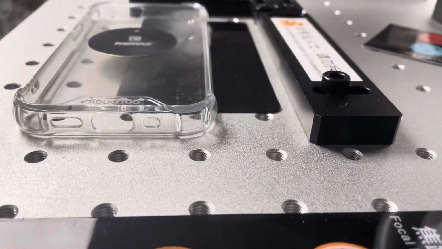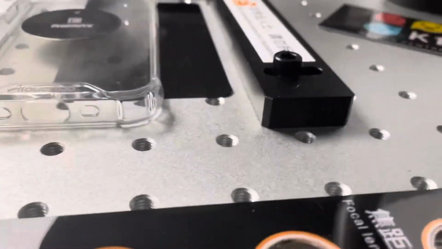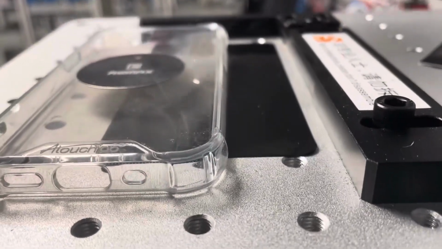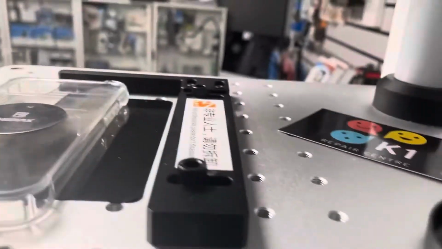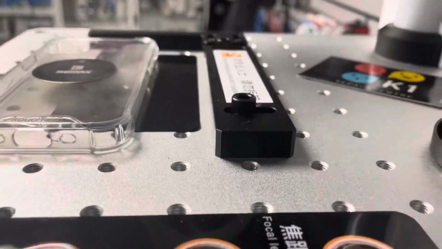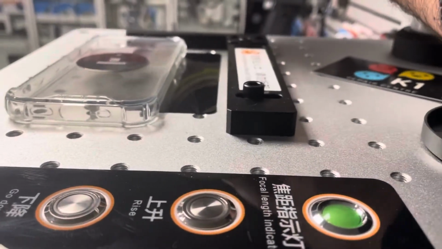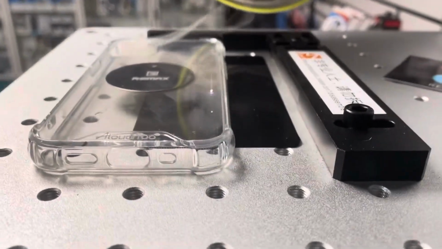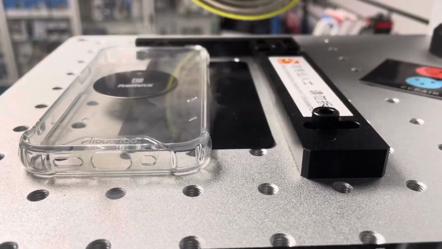Oh, I think it's actually making a hole in my case. Actually, it's not burning my case, it's burning underneath the case. Damn it. Wow, very interesting.